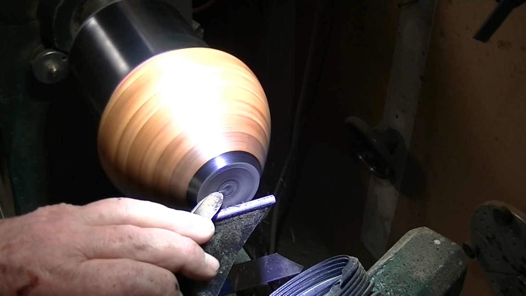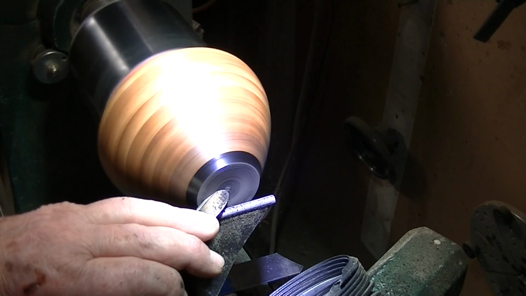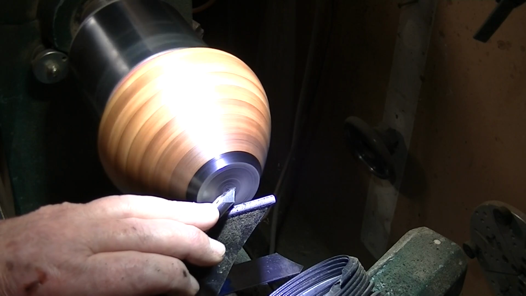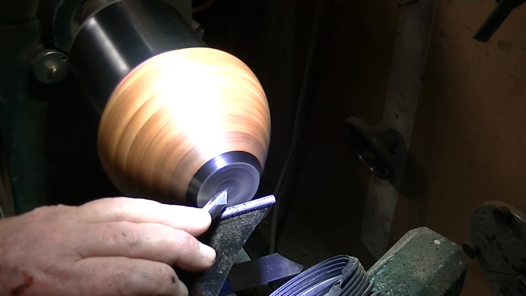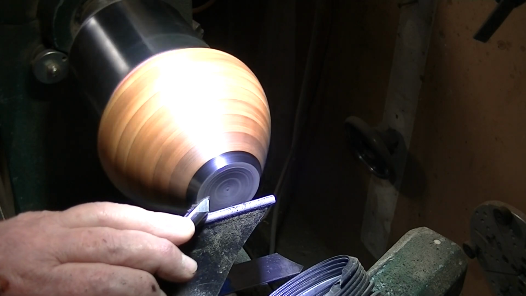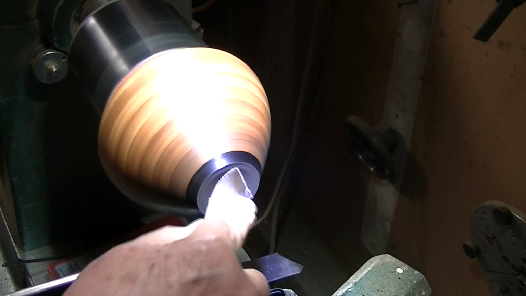I'm just trying to take those spots off. And as soon as I have that down to a base, I'm going to change from this kind of cut to a cut where I'm pressing toward the vacuum chuck. In other words, a shear scrape, just to finish cleaning up that bottom. And now, a little sanding.